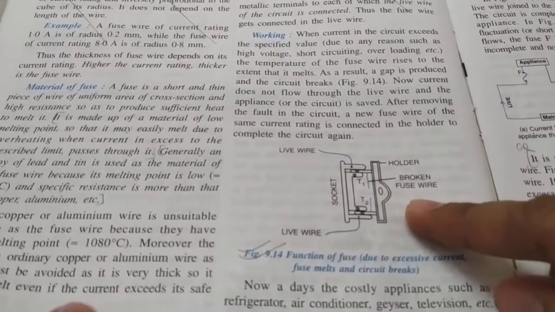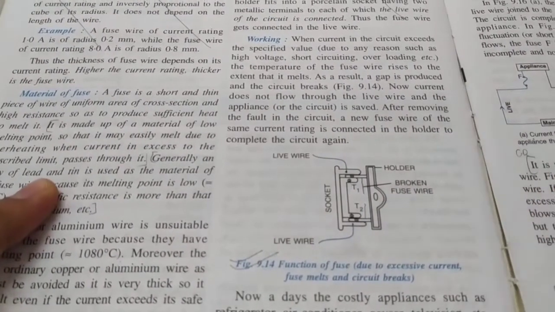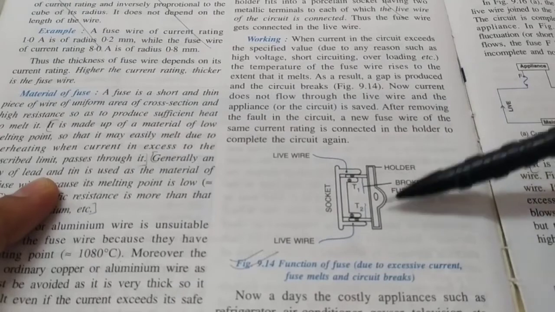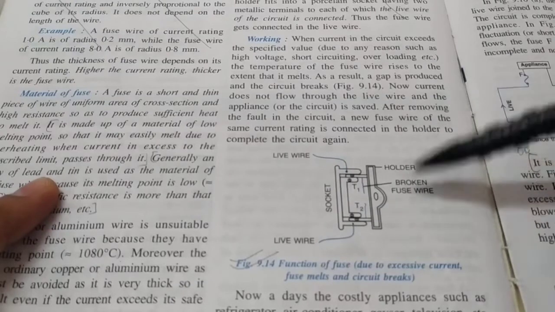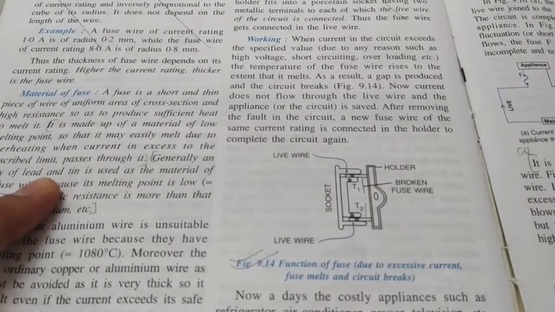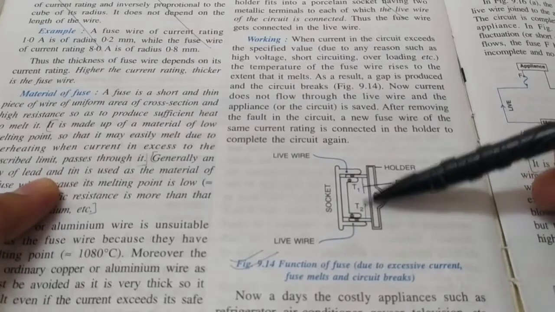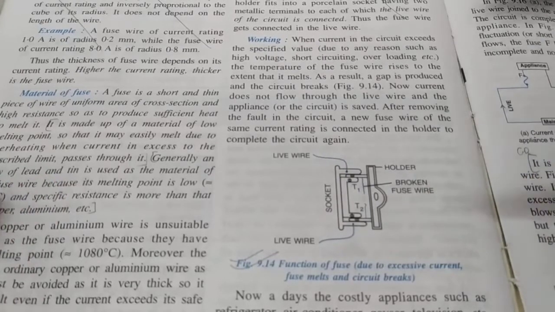You have to draw this diagram as well. You can see the live wire here. Here the connection is broken. That means current cannot flow because the circuit is incomplete. This part of the circuit inside a fuse is made up of a special metal.